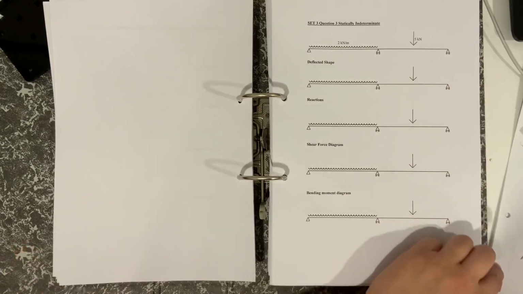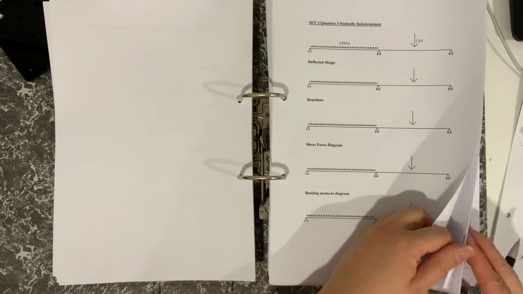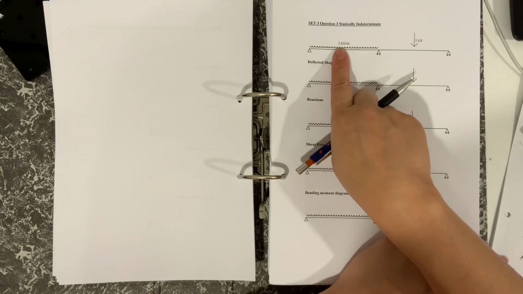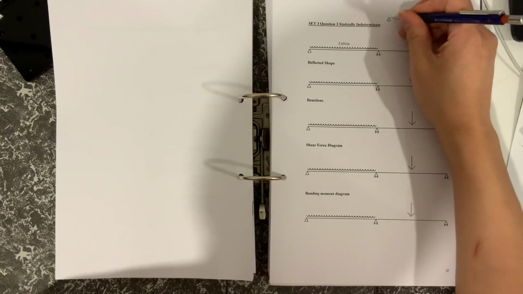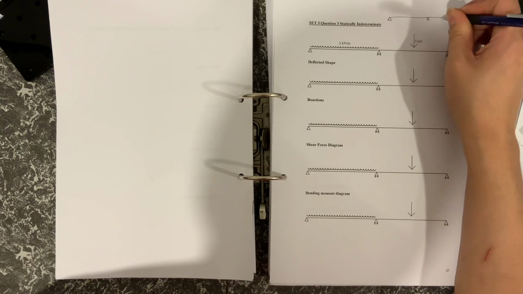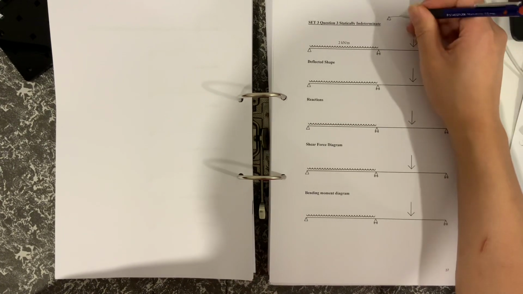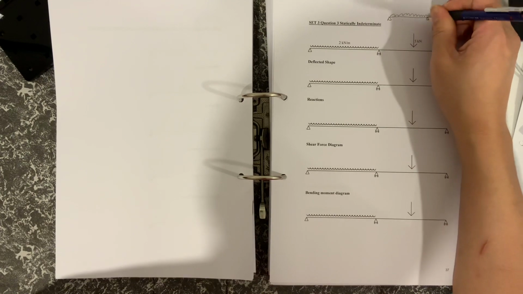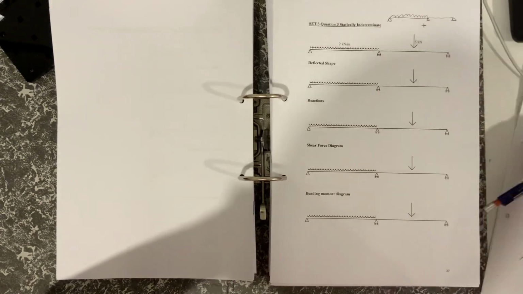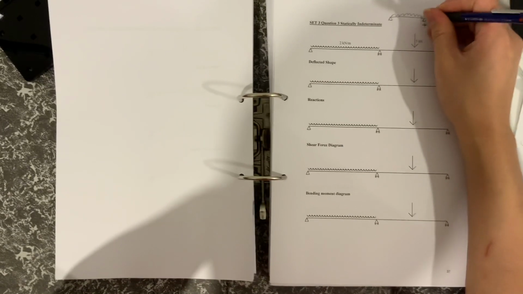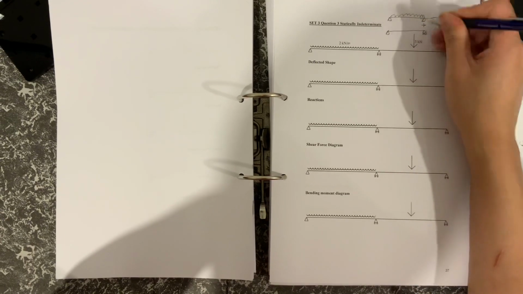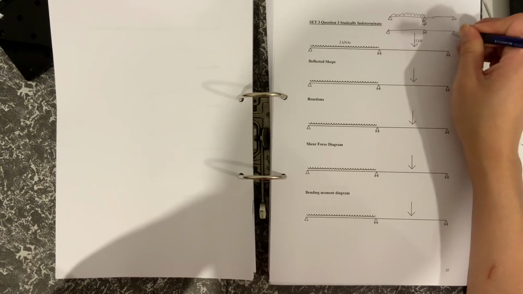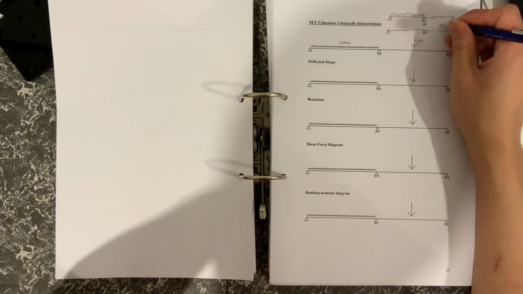This one here, the trick with this one here is that you need to separate the load. So firstly, you do a beam like that with the UDL there, and then you add that onto another problem where you've got that load there.